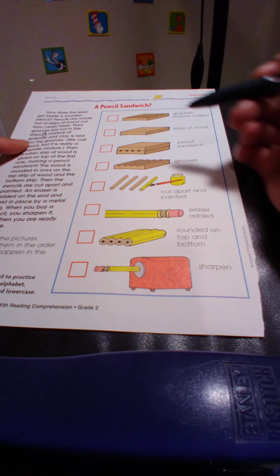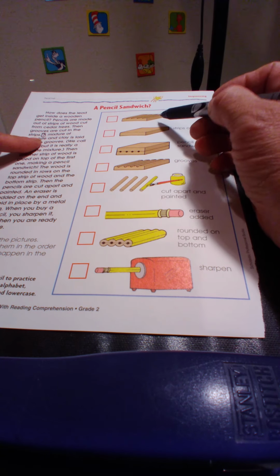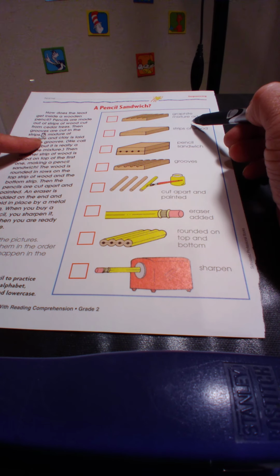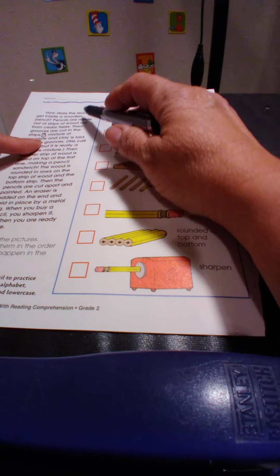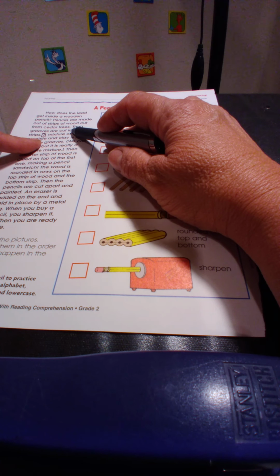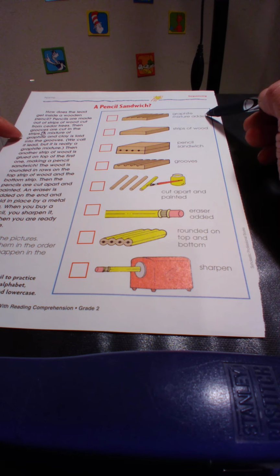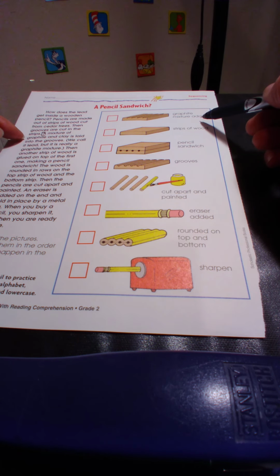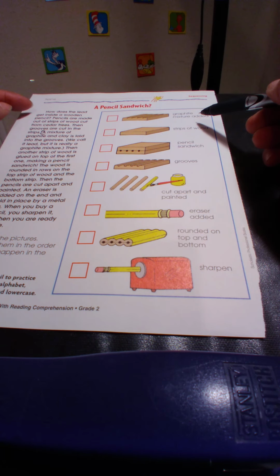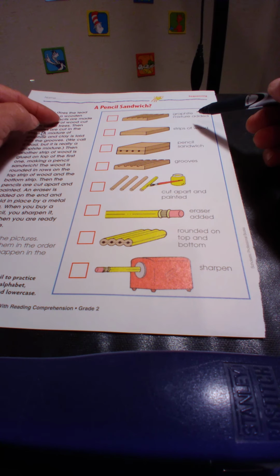So I know that that is this one right here. But I don't want to number it because it looks like there's some steps in front of that. So I don't want to put number 1 just because that was the first one, because that's not the first thing that happened in the story. All right, because it says, how does the lead get inside a wooden pencil? That's the question. And then it starts here.